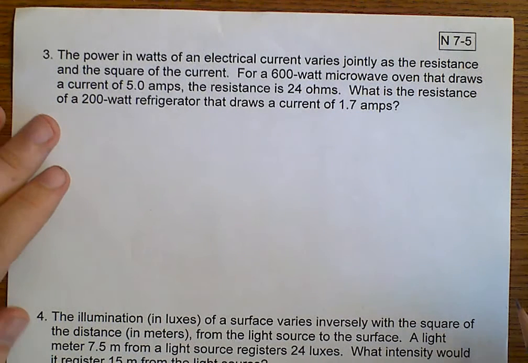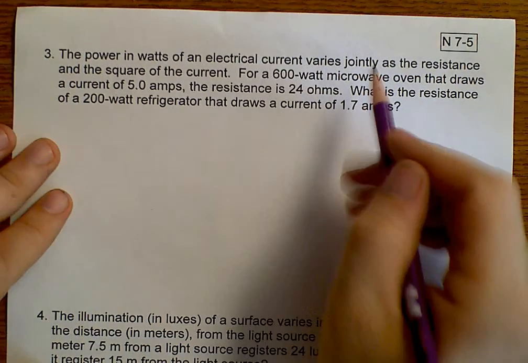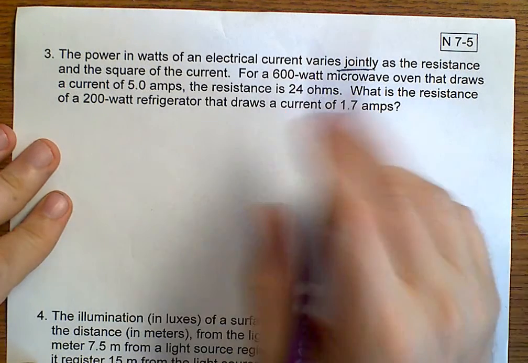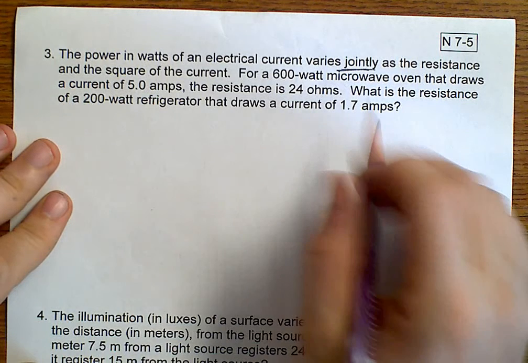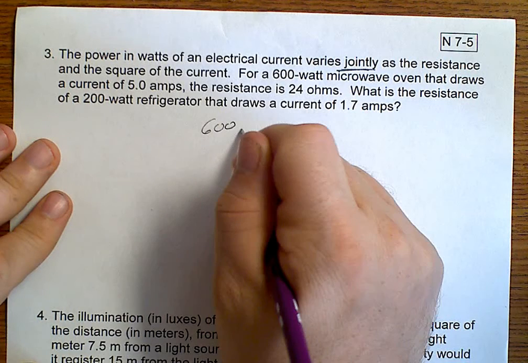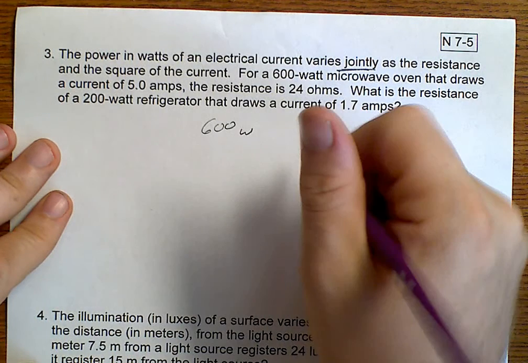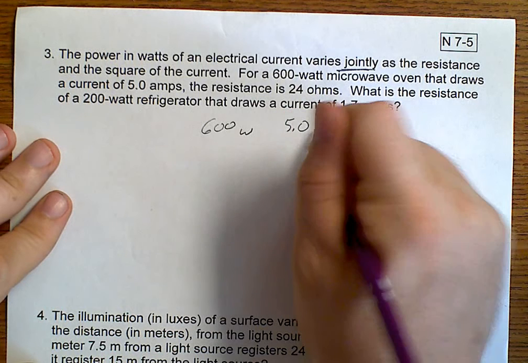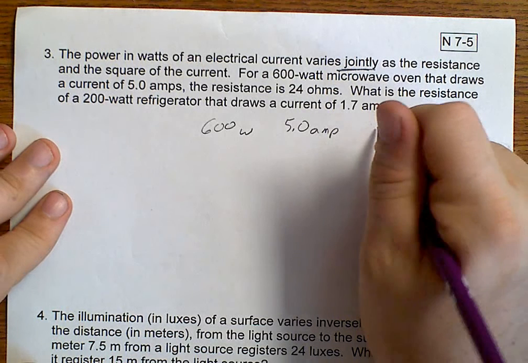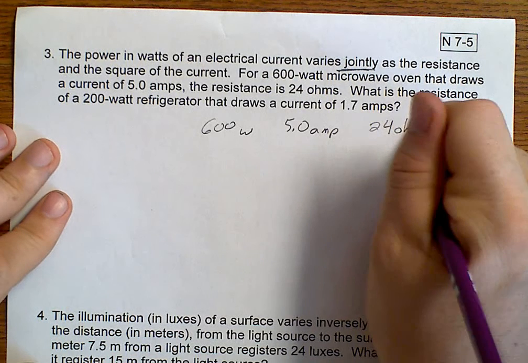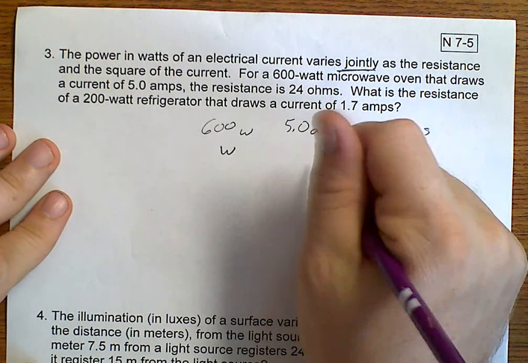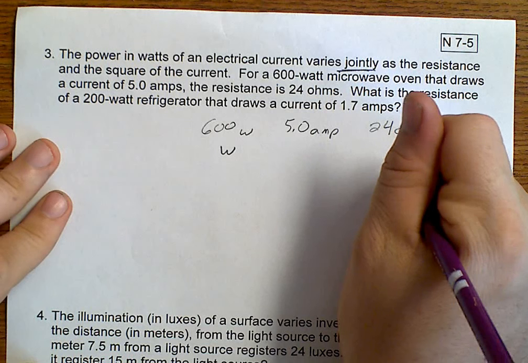Here we have the power in watts of electric current varies jointly as the resistance of current and the square of the current. So for a 600 watt microwave oven that draws a current of 5.0 amps, the resistance is 24 ohms. So watts, resistance, and current.